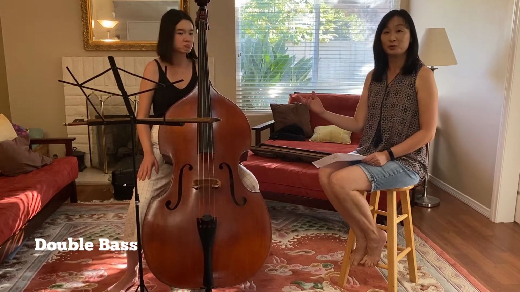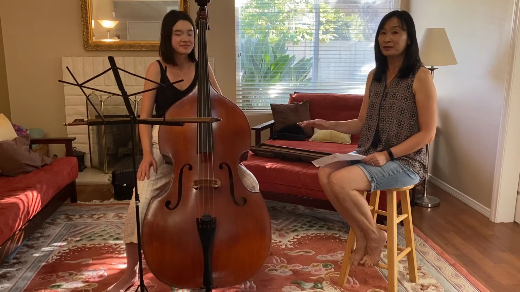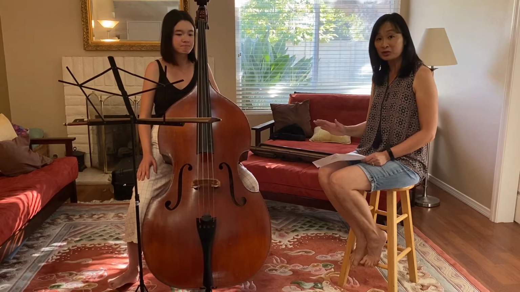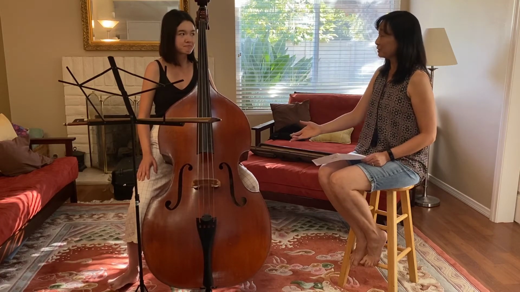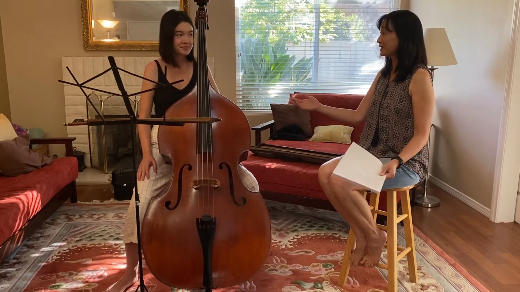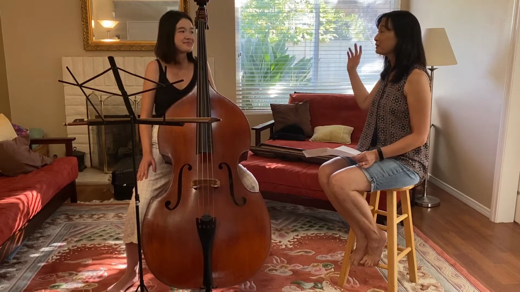She just happened to want to join the orchestra in middle school, and she started with violin, but she was such a novice that the teacher said that if she wanted to remain in orchestra, she would need to play the double bass. And she wanted to stay in orchestra, and so the rest is history. So she's been in different orchestras from middle school all the way through college.